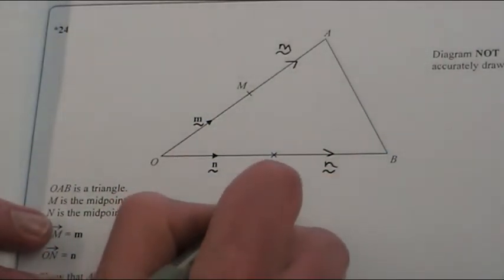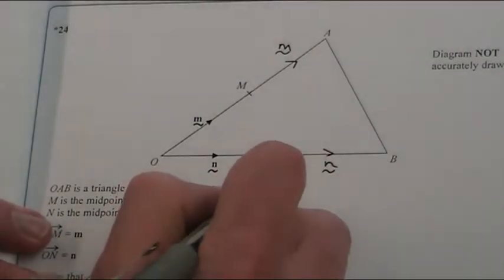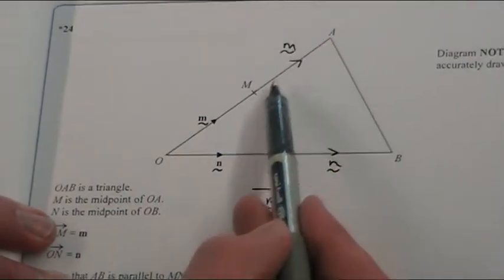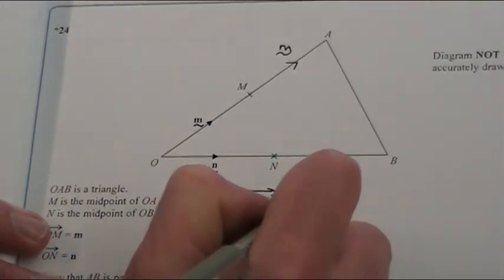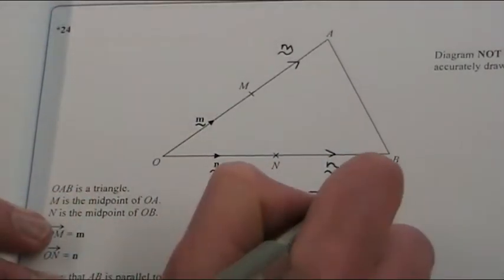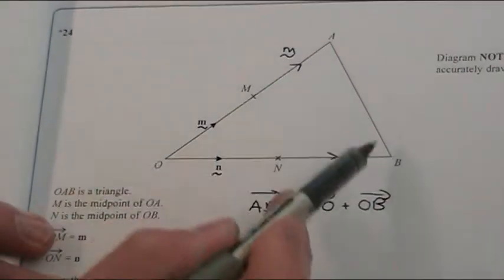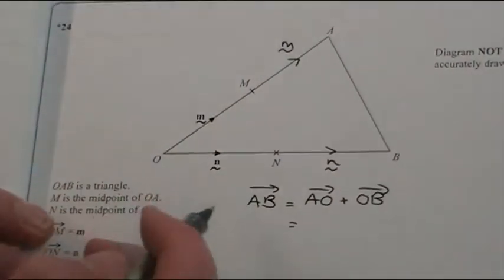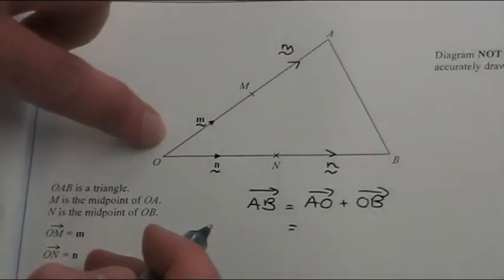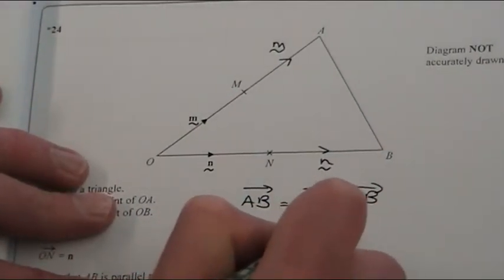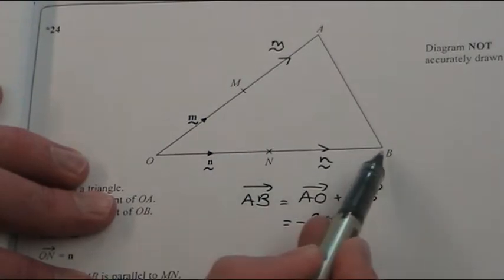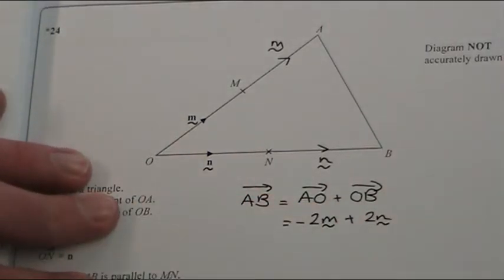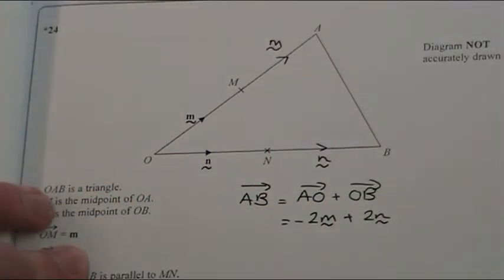So we can write a vector to get from A to B. From A to B, there is no direction here, there's no vector here, so we can't use it. But we can get there by going down to O, which is A to O, and then from O to B. We would get from A to B, just the longest way possible. A to O, you can see here there are two M's, but we're going against it, so that is negative 2M. But this time we are going in the direction of the arrows, so we're going with it, so it's a positive 2N. There we have it. Just got yourself at least one mark.